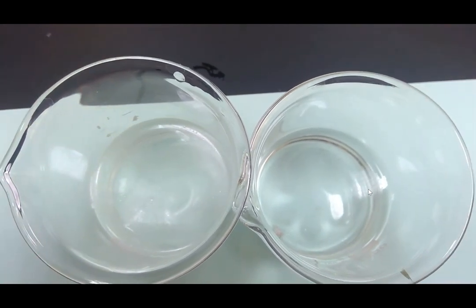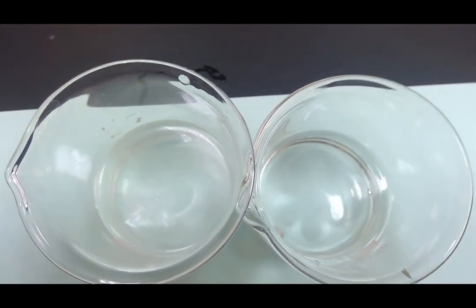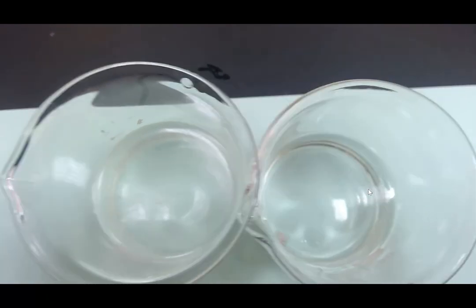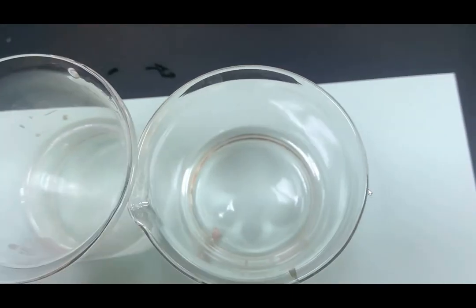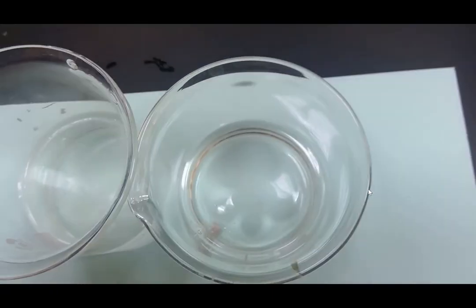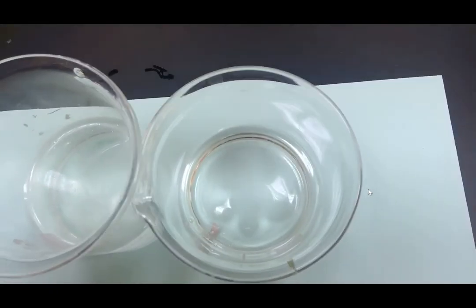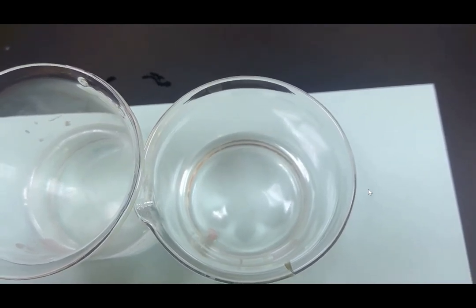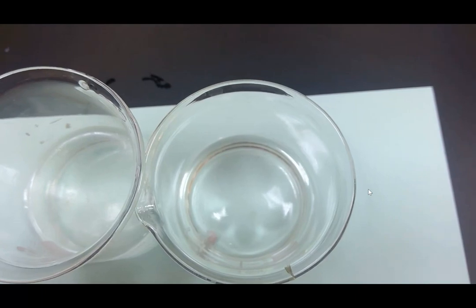All of the sodium in the water reaction has reacted, and therefore the reaction has finished, whereas over here we can see that my sodium is still bubbling away, very, very lightly. There's not much effervescence happening.